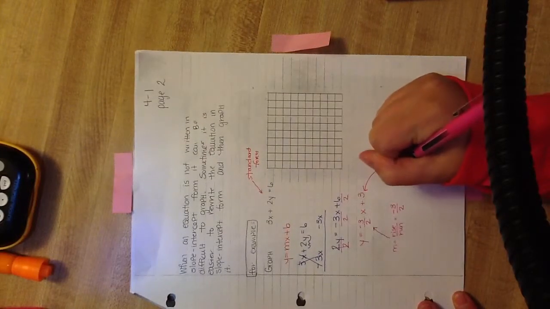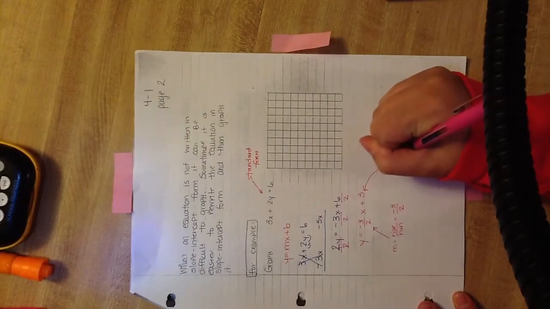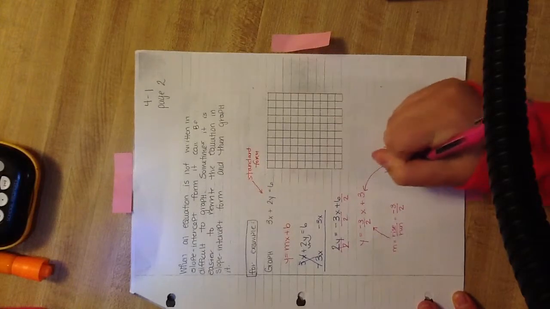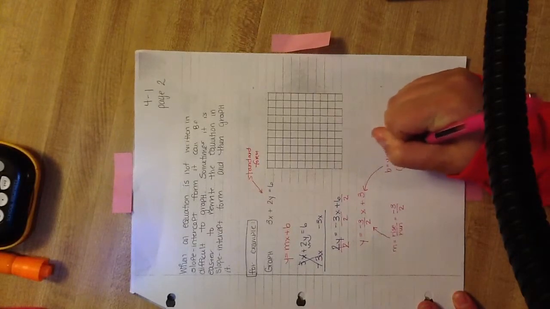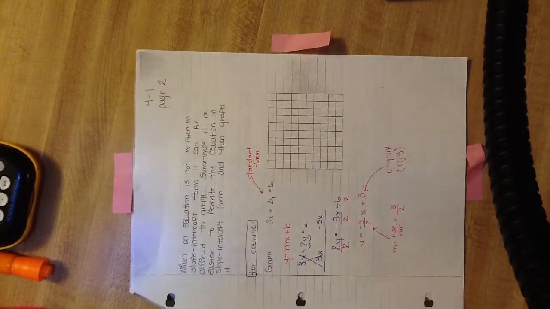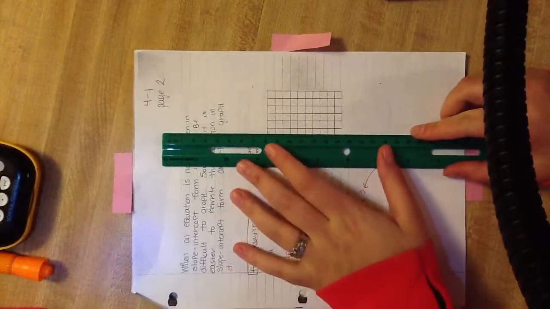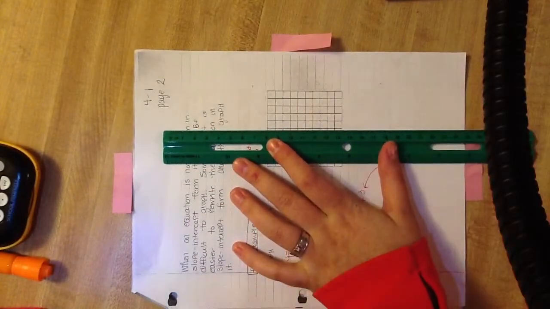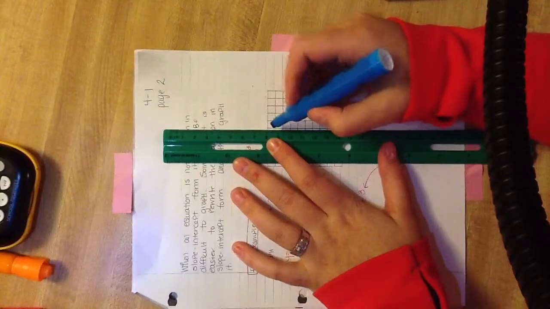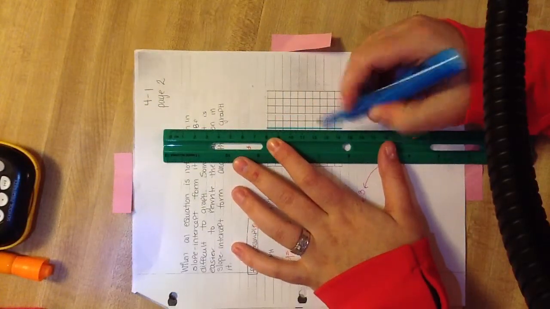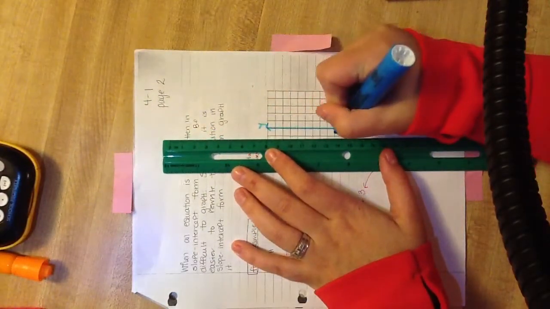3 is my b, or y-intercept, so its ordered pair is 0, 3. So now we have all we need in order to be able to graph it. I'm going to draw my y-axis right down the middle. We're not running too far, so it shouldn't go off of the graph for us.